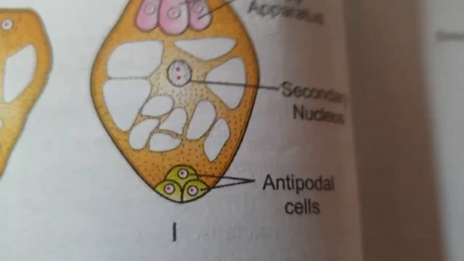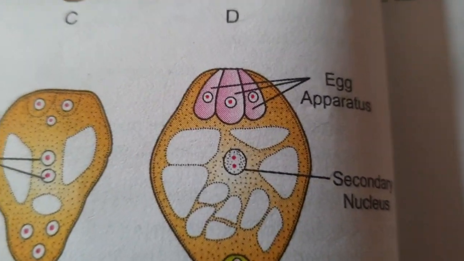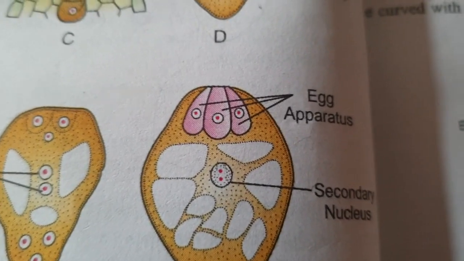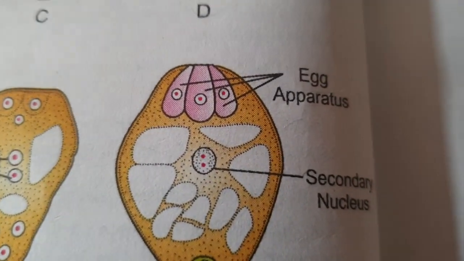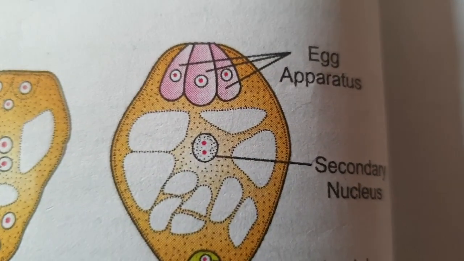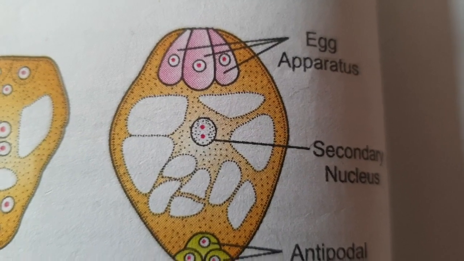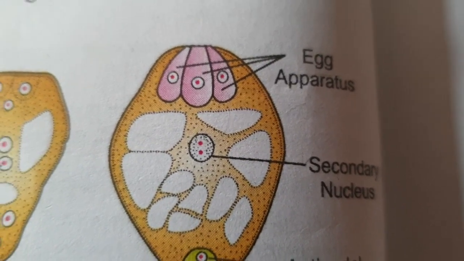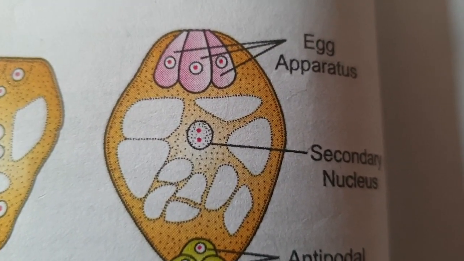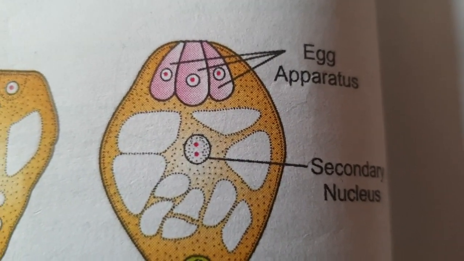The synergids, which are present on either side of the egg, are the helper cells. They have lateral hooks, a terminal filiform apparatus and a wall towards the chalazal end. The cytoplasm is vacuolated with a central nucleus, and in one embryo sac one synergid degenerates at the time of the entry of the pollen tube.